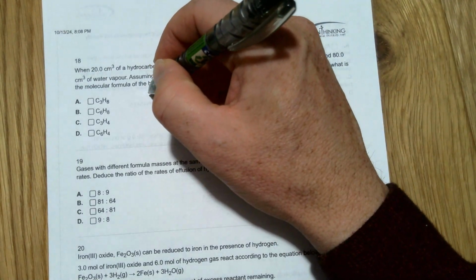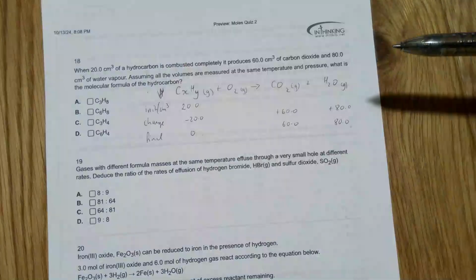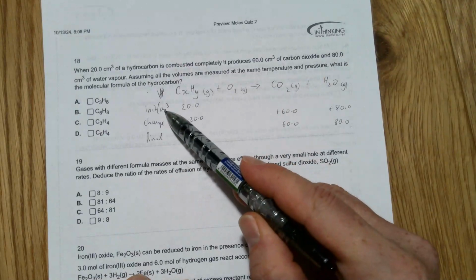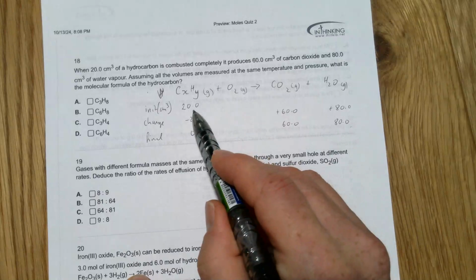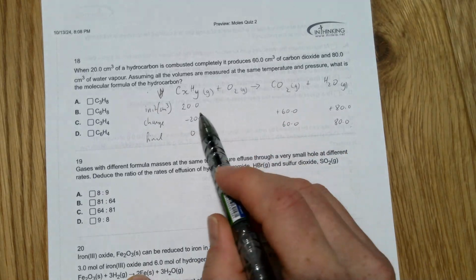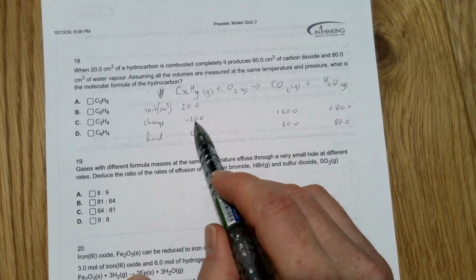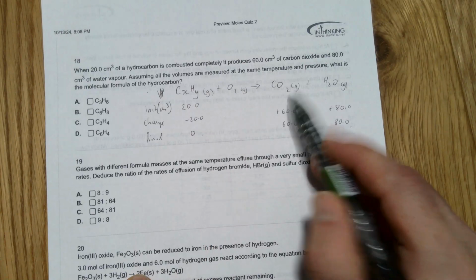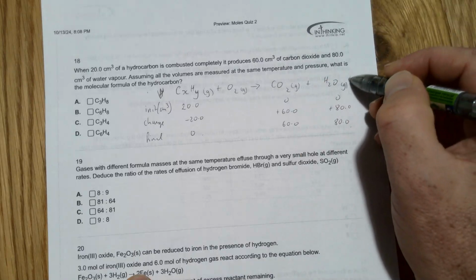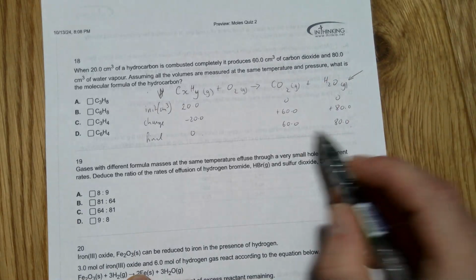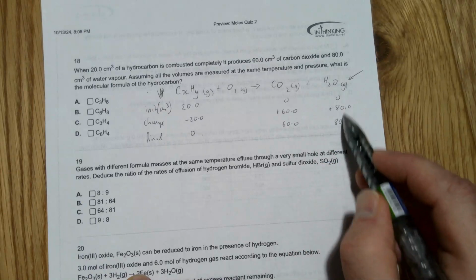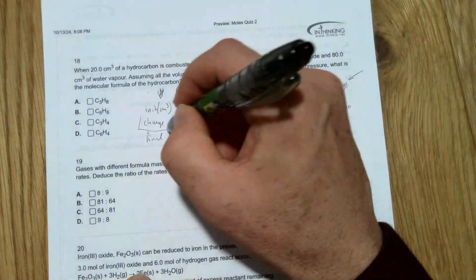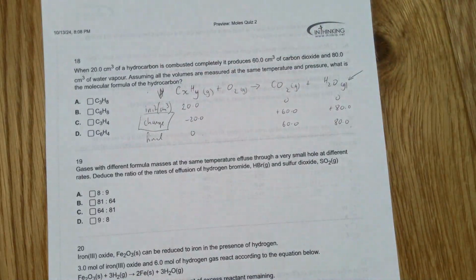Okay, we've got another hydrocarbon question, so I'm going to pause and just write a little bit of it. Okay, so I've filled in the grid. The starting volume of the hydrocarbon was 20. You're not told anything about the oxygen. The change in volume is how much is used up or how much is produced. So the hydrocarbon, all of it was used up. We ended up with none of that stuff. We started with no carbon dioxide or water. Remember here that water is a vapour, it tells you that, so we've got to write this as a gas. We gain 60 and gain 80. It's always this row here, the change, that's going to give you the molar ratios.